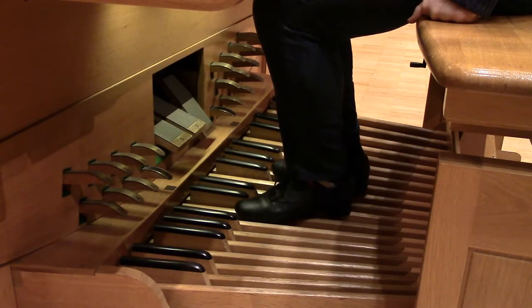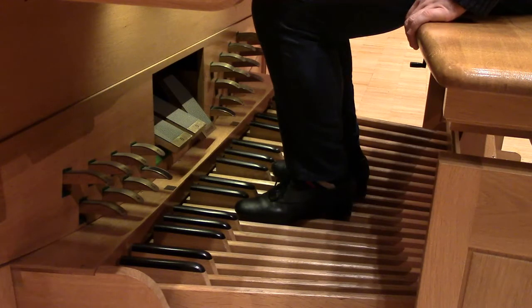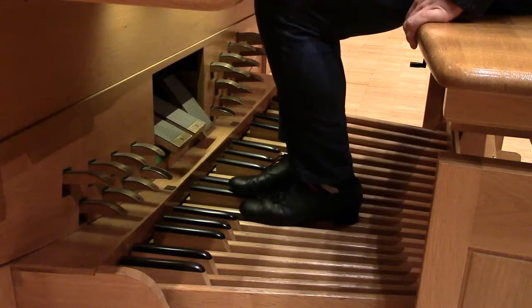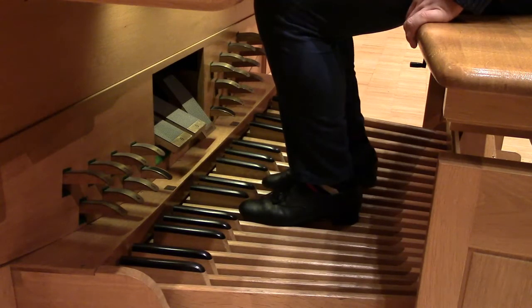Okay. He is preparing the foot that's changing, the right foot. He is over the next note before actually playing it. Show us again. This is very important. Even if it's a millisecond, be over your note before you play it.